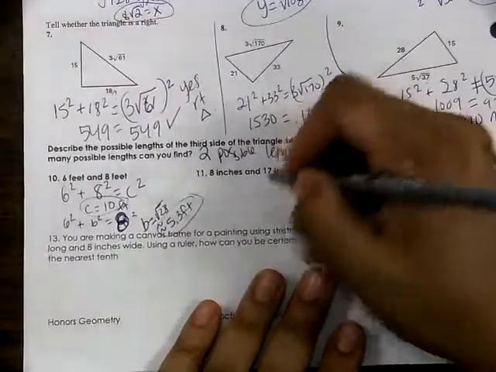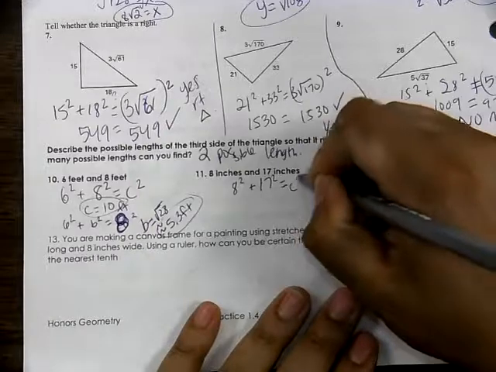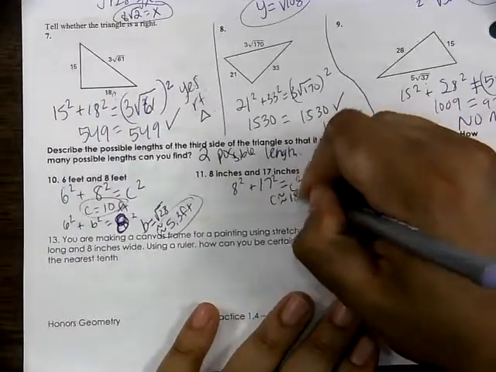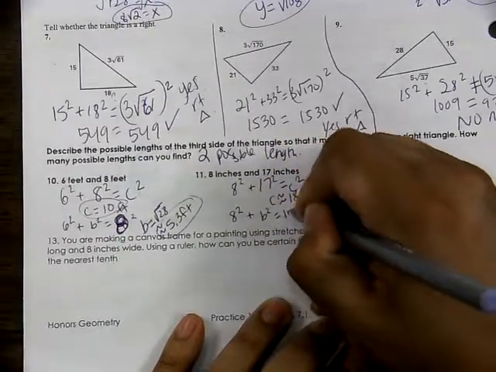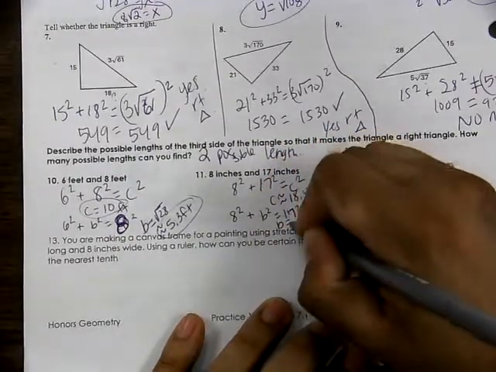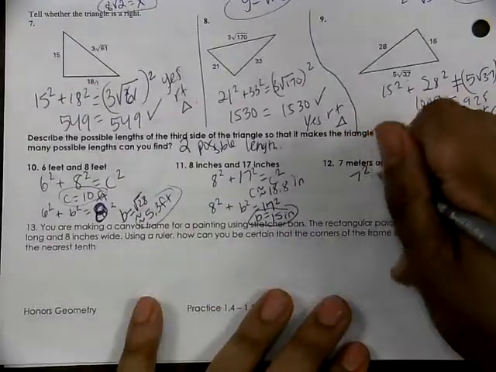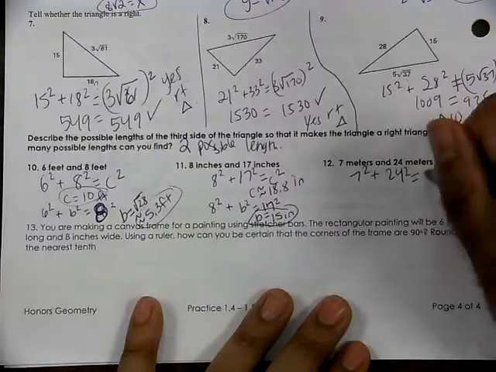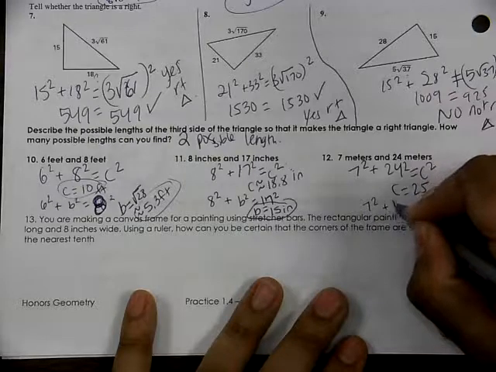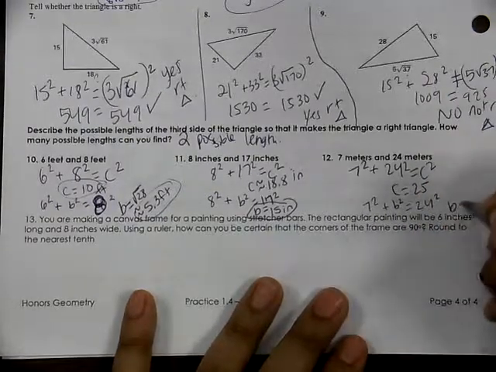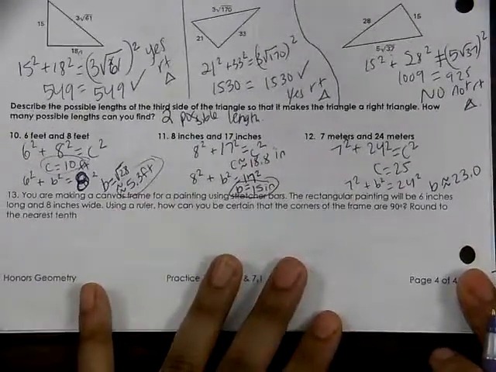All right, same idea for number 11. If you do 8 squared plus 17 squared equals c squared, it comes out to approximately 18.8 inches. But if you do 8 squared plus b squared equals 17 squared, and to find b, it comes out to 15 inches. And finally, the last one, 7 squared and 24 squared, comes out to c squared, where c is 25. But 7 squared plus b squared equals 24 squared gives me that b is approximately 23.0 if you round that up. It was about 22 and some.